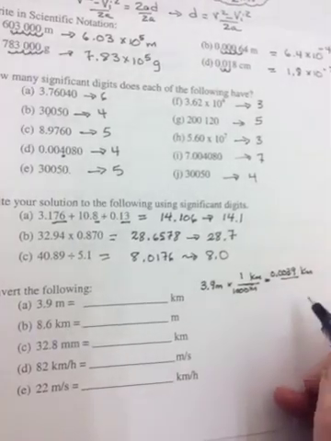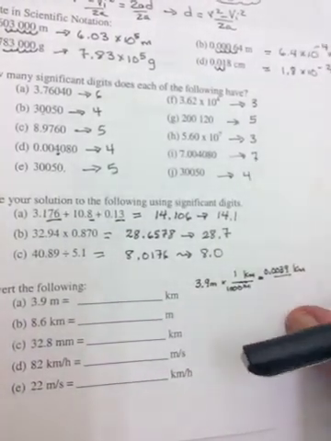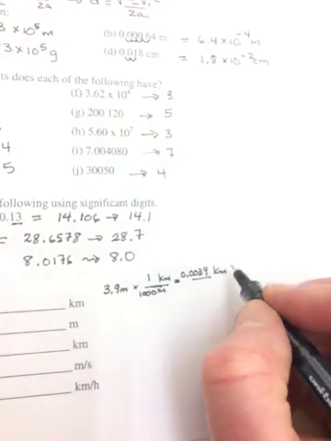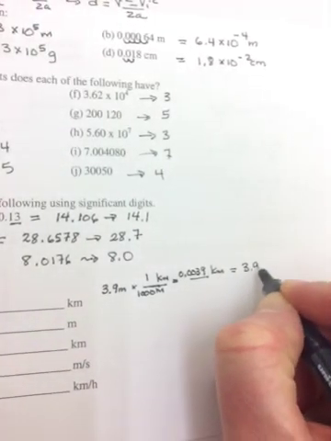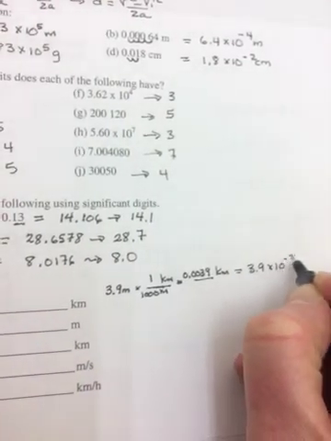And so when you do this, you should get 0.0039, or 3.9 times 10 to the negative 3, if you want to write it out that way. 3.9 times 10 to the negative 3 kilometers.